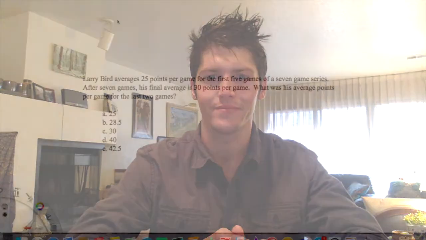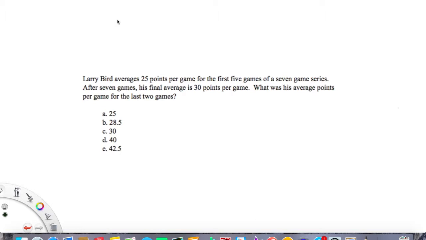Today we're going to be taking a look at SAT problems that deal with averages and how these problems can get a bit tricky. So let's get right to it. Okay, so this question reads, Larry Bird averages 25 points per game for the first 5 games of a 7-game series. After 7 games, his final average is 30 points per game. What was his average points per game for the last 2 games?